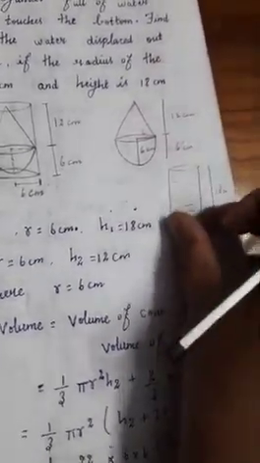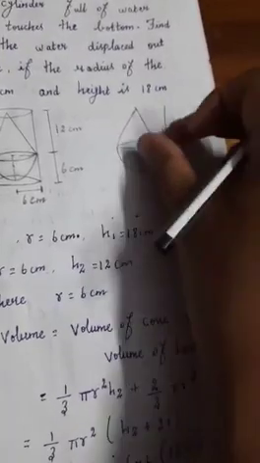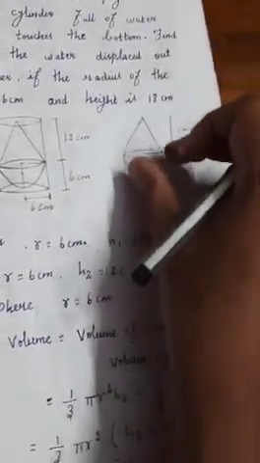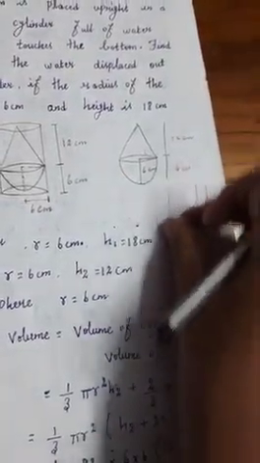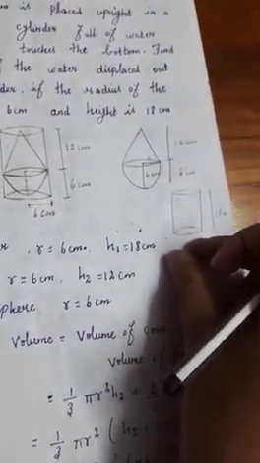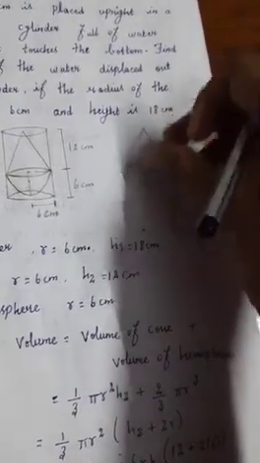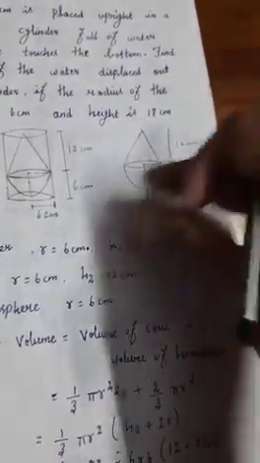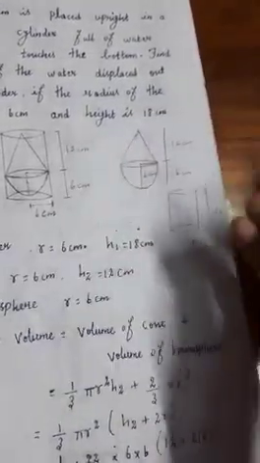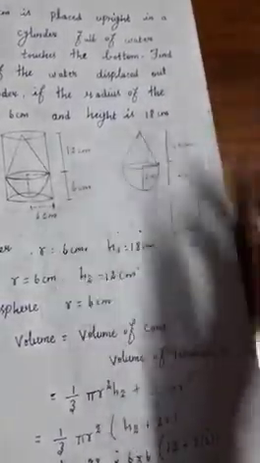This cylinder already has the water. Now we are going to place this combined solid into the cylinder shape. When you place this combined solid into the cylinder, the water will displace. It will come out only.